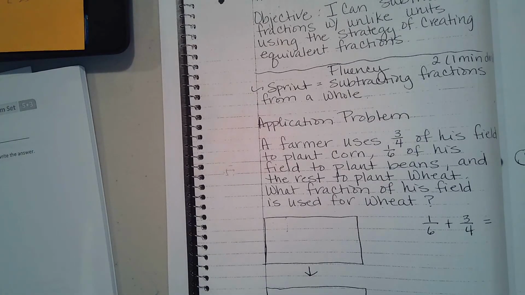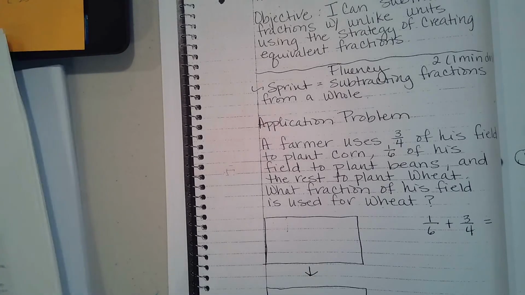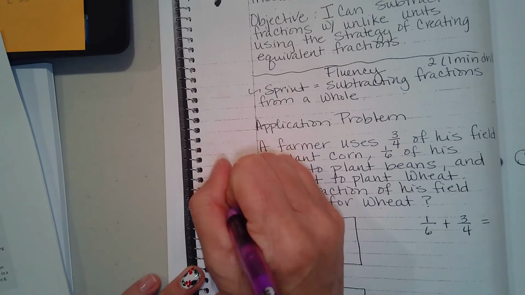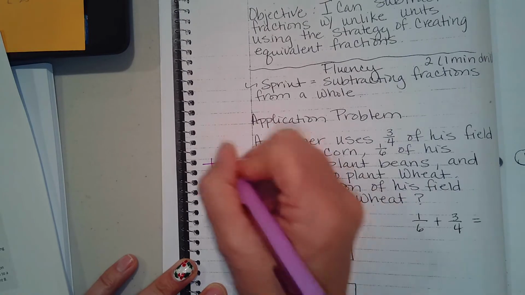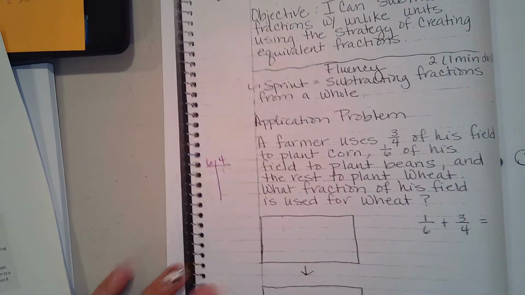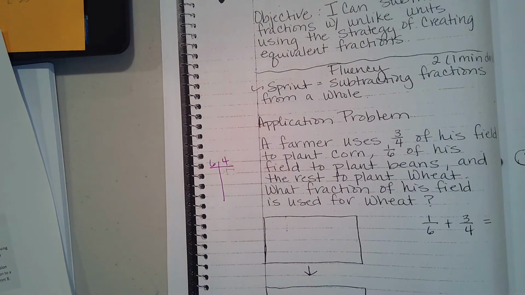Now, what is the strategy that you're going to use to make your common denominator? So hopefully you just said you're going to scoreboard. So you have 1/6 and 3/4. So you're going to have 6 and 4. And you're going to scoreboard, right?